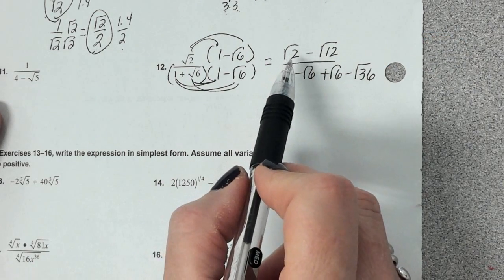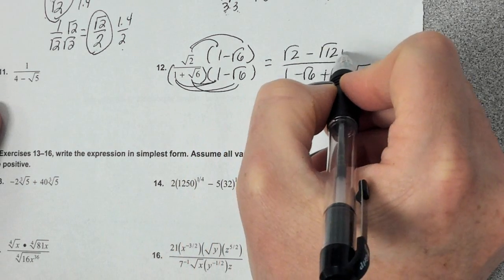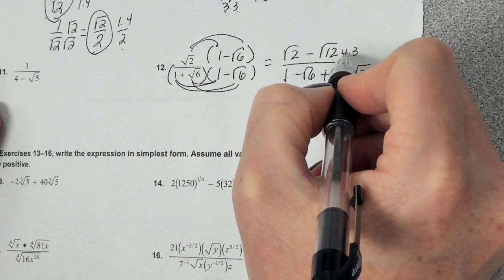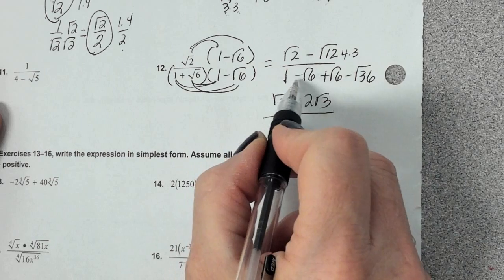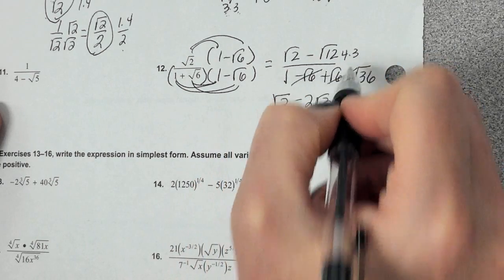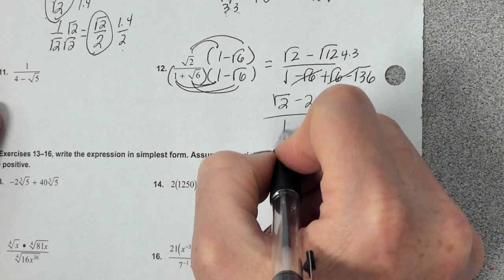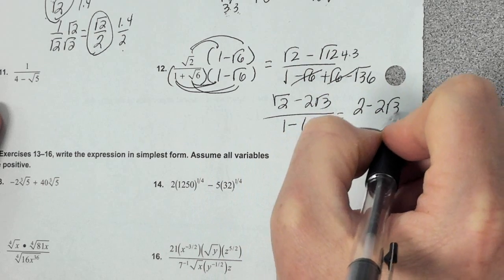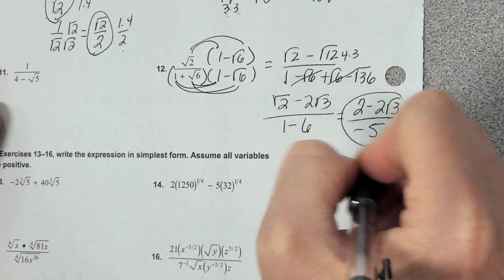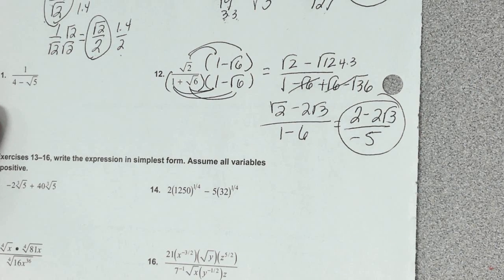I want to simplify anything I can. Radical 2, nothing can be done. 12 is 4 times 3, so that's going to be 2 radical 3. On the bottom, negative radical 6 plus radical 6 is 0. Radical 36 is 6, so on the bottom I have 1 minus 6. So that's going to be 2 minus 2 radical 3 all over negative 5. Questions on that?